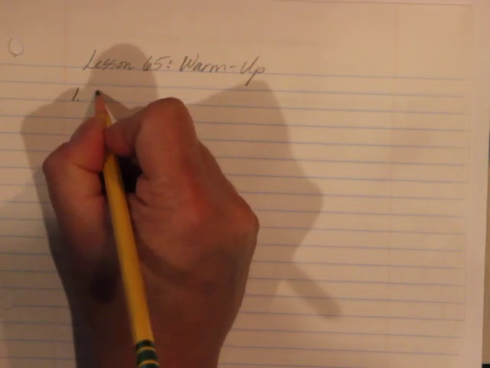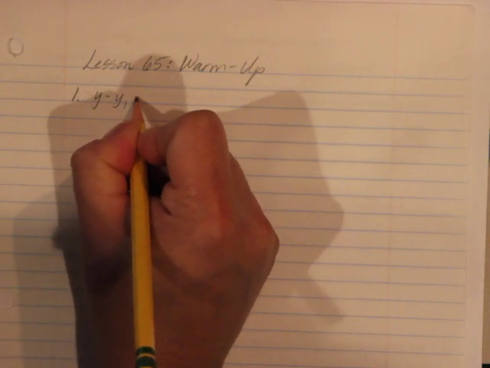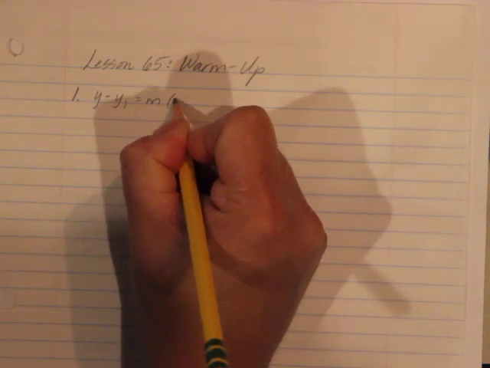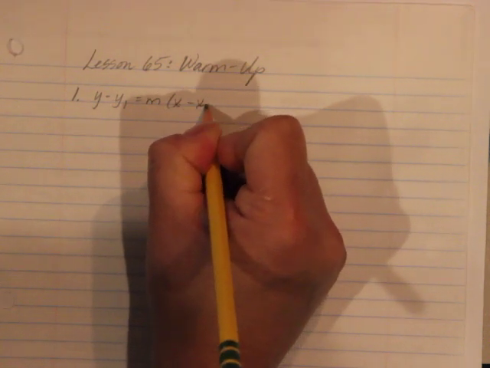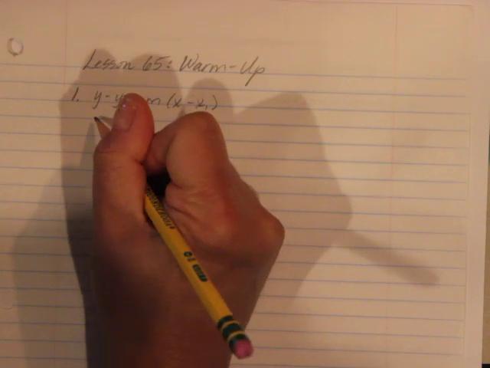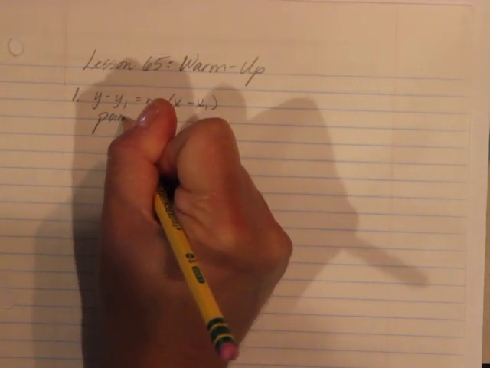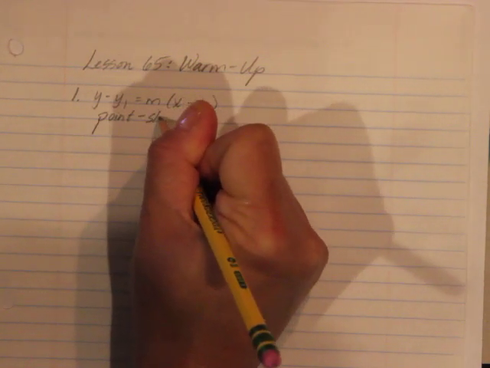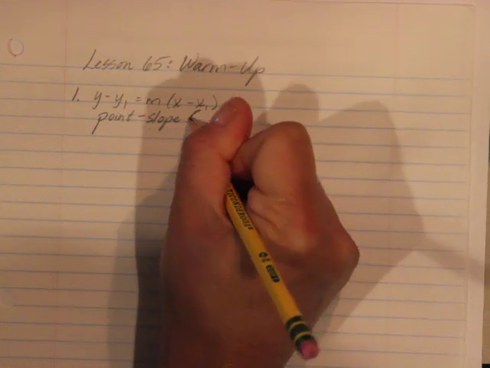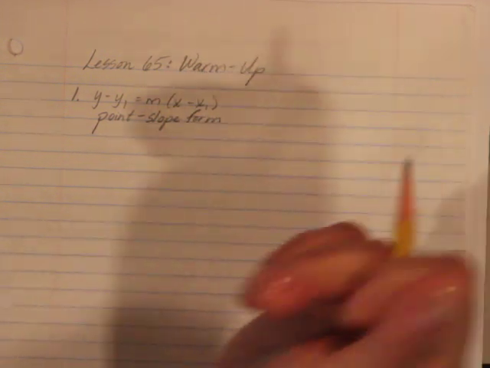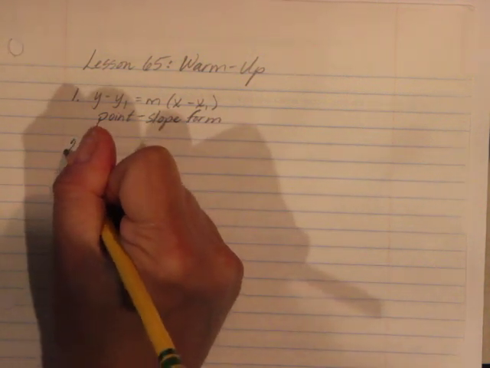When you see y minus y1 equals m times x minus x1, you are looking at what's called point-slope form. This is different from slope-intercept form, which is y equals mx plus b. That's what we're going to look at next, okay?